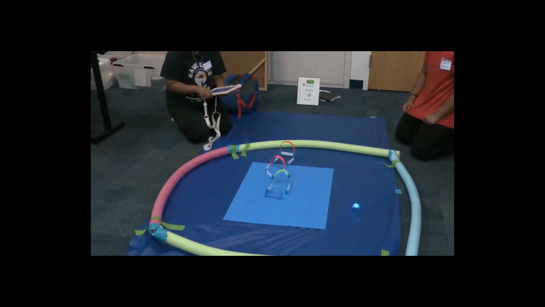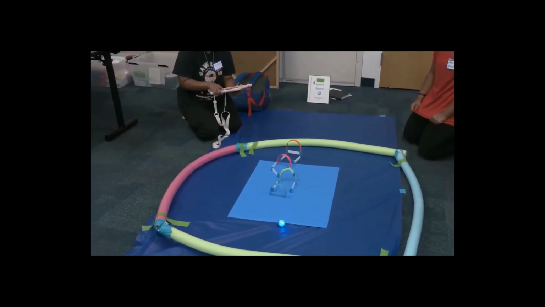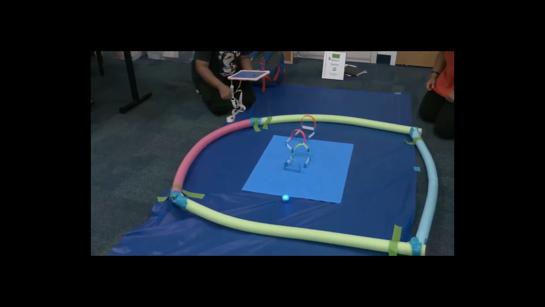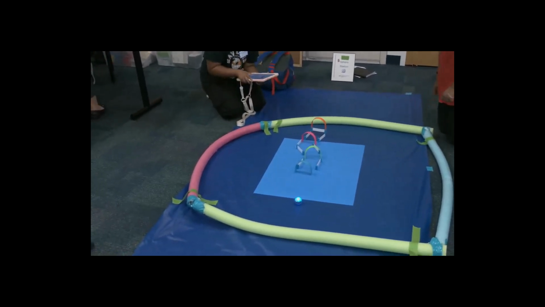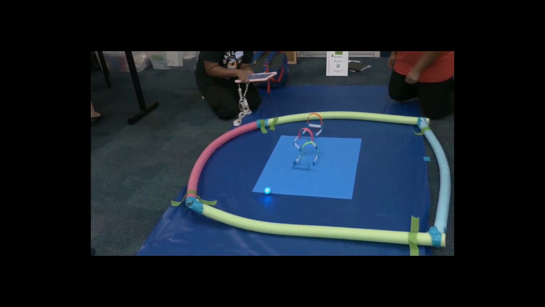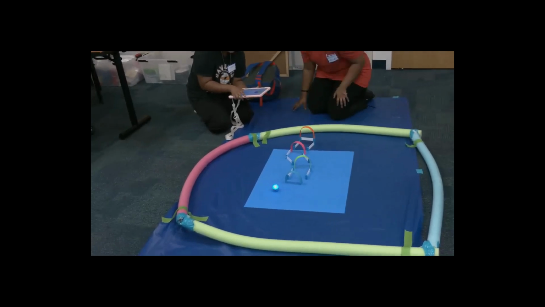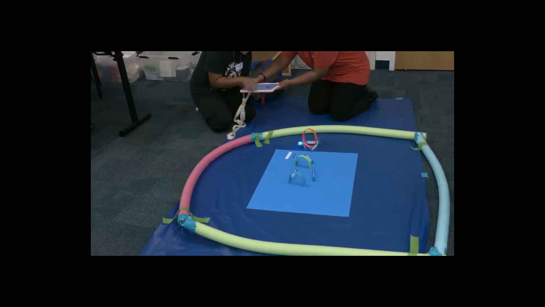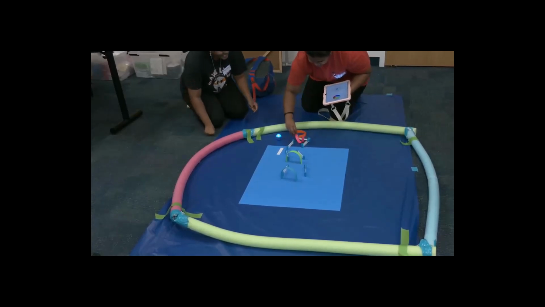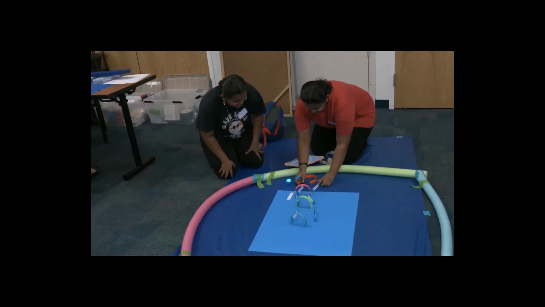Now, gyrospheres are a little different. They're not as easy to drive. But they're very important, particularly for space exploration. All right, can we enter the obstacle course? She's close. Yay! And we got into the obstacle course, but it was a little tough going through.